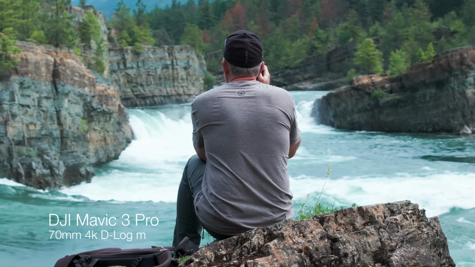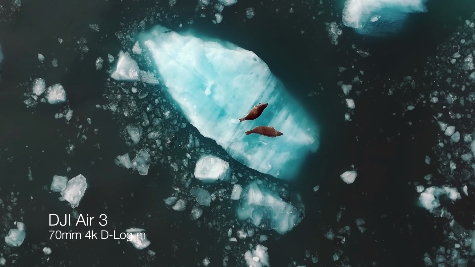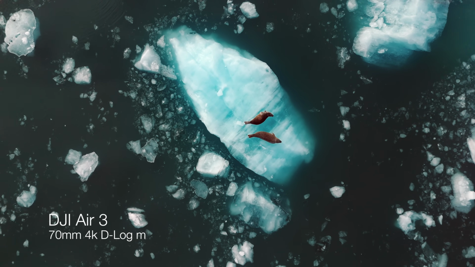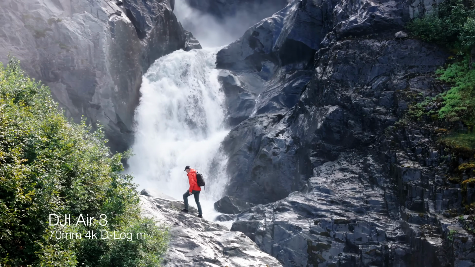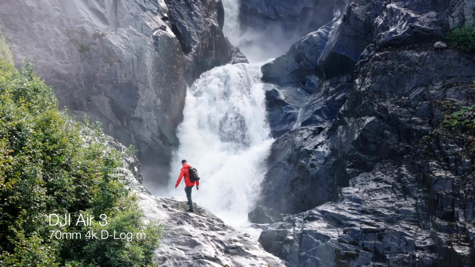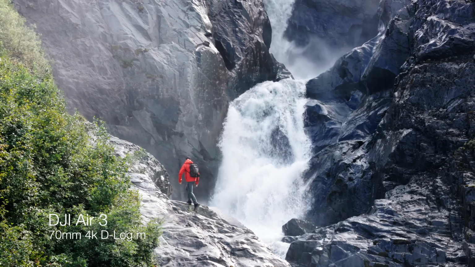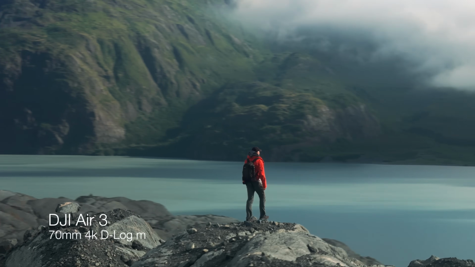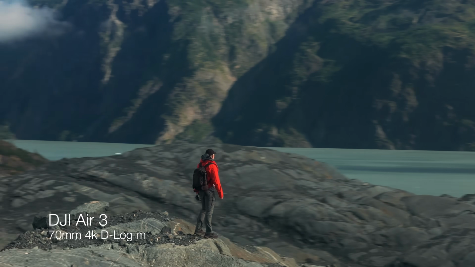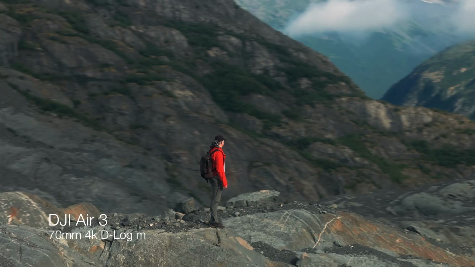But I think my favorite thing is just the right amount of lens compression you get from that 3x 70mm camera. It's great if you want to jump in and get some shots of wildlife without getting too close. It's great for getting people and details on things that you wouldn't normally get that close with. And overall, the 70mm camera, I think by far, has become my favorite to shoot with, both with the Air 3 and with the Mavic 3 Pro.